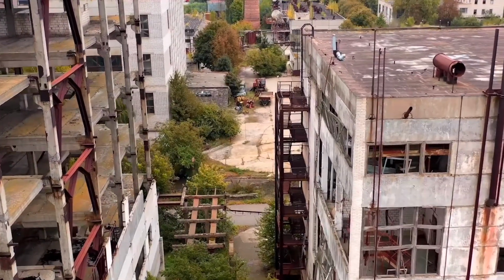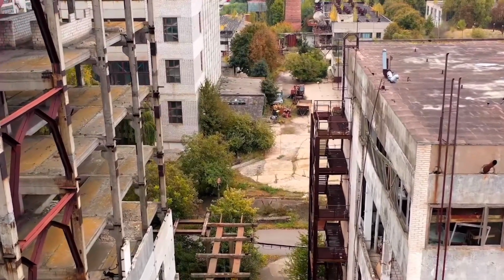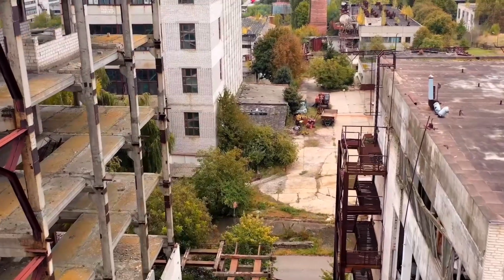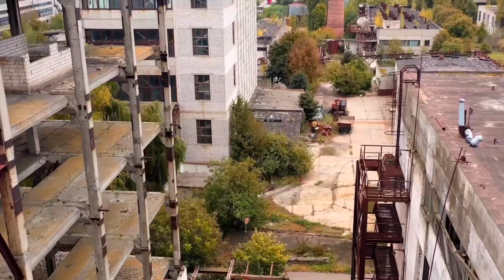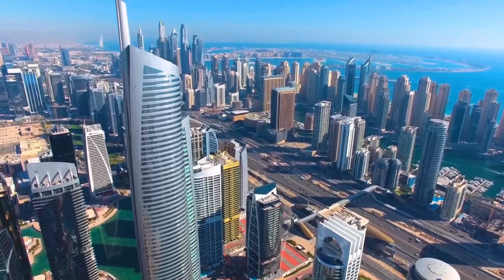Many factories eventually became obsolete due to changing technologies and global economic shifts. This left many workers without jobs and cities struggling to adapt. But the spirit of innovation that defined the Industrial Revolution continued.